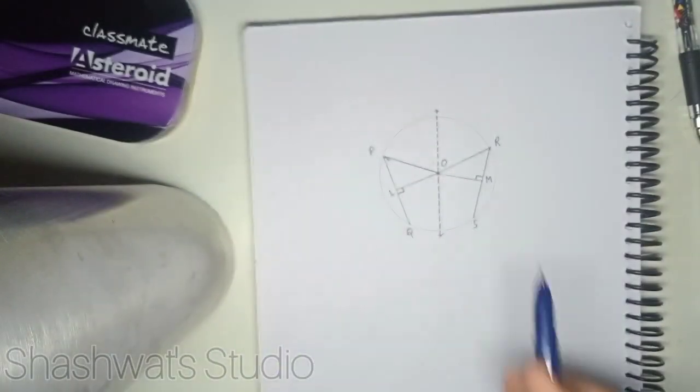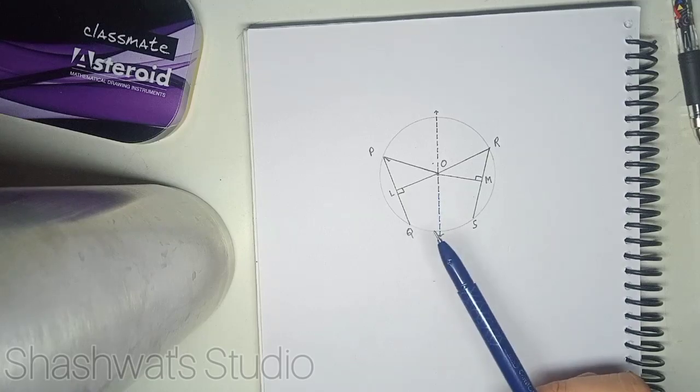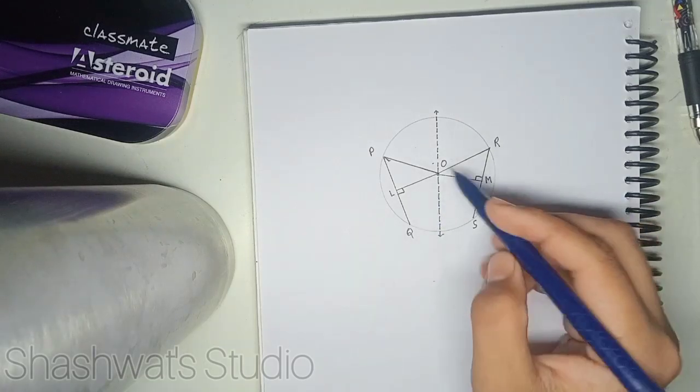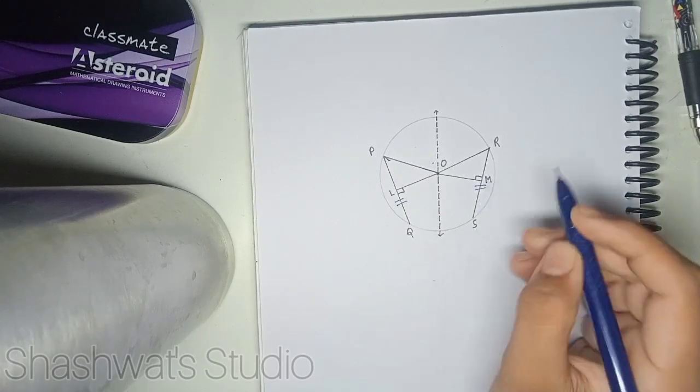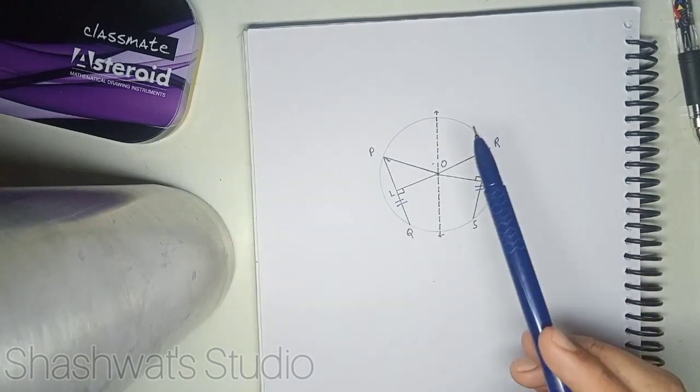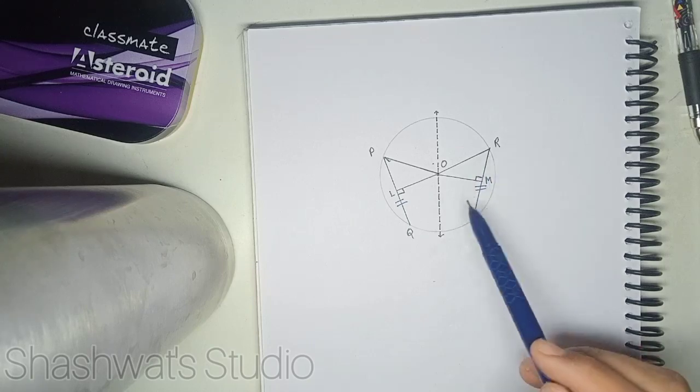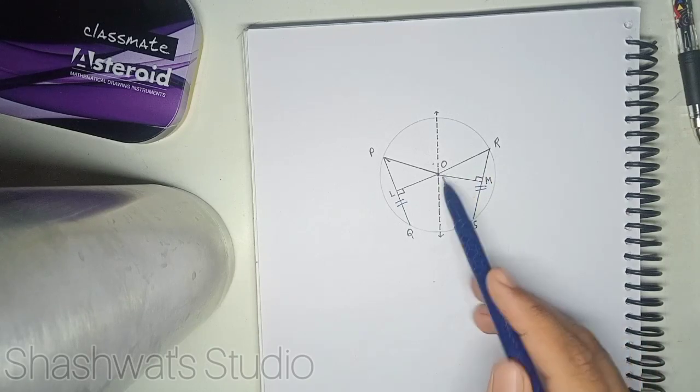According to the theorem, we have made the construction. It says equal chords of a circle. So PQ and RS are the equal chords. These both chords are equal, and they are equidistant from the center. Means what we have to prove is basically OL is equal to OM.